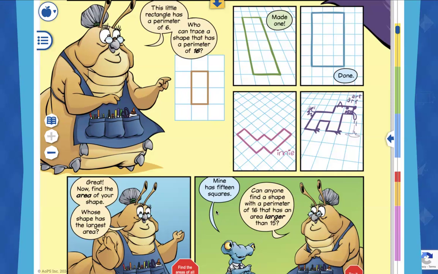Did you all get it? Yeah. Can you send it to me? A perimeter of 16 and area larger than 15.